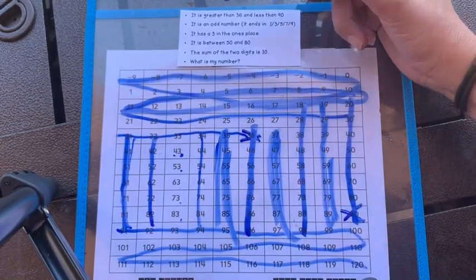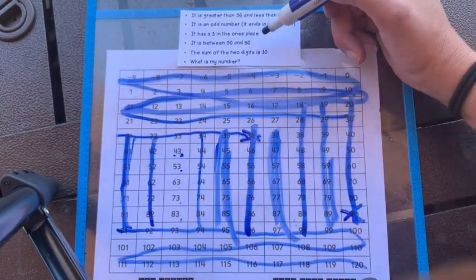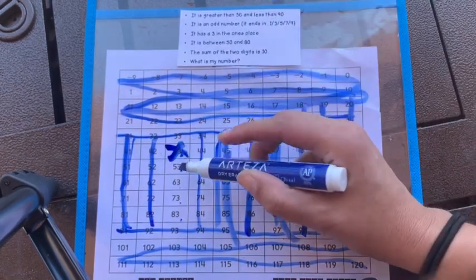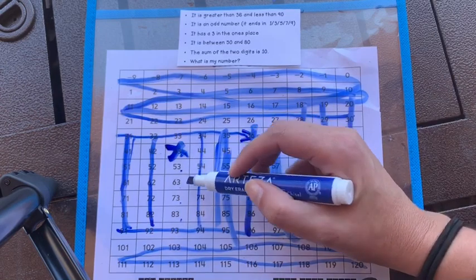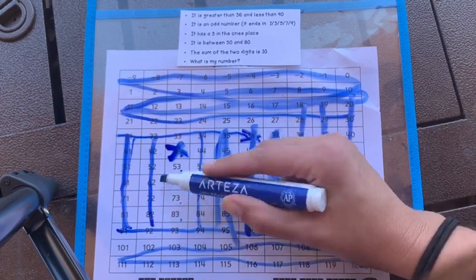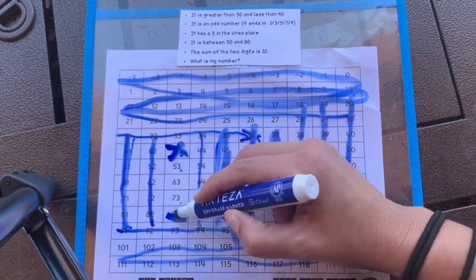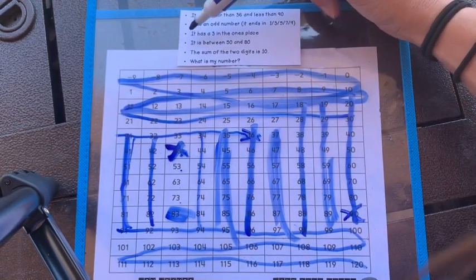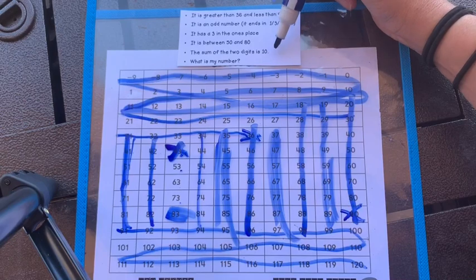Okay, now it is between 50 and 80. 43, that's not between 50 and 80. 53, yeah, that's between 50 and 80. 63, 73, those are all between 50 and 80, but 83 is not, that's too big. And my last clue is going to take it home. The sum of the two digits is 10.